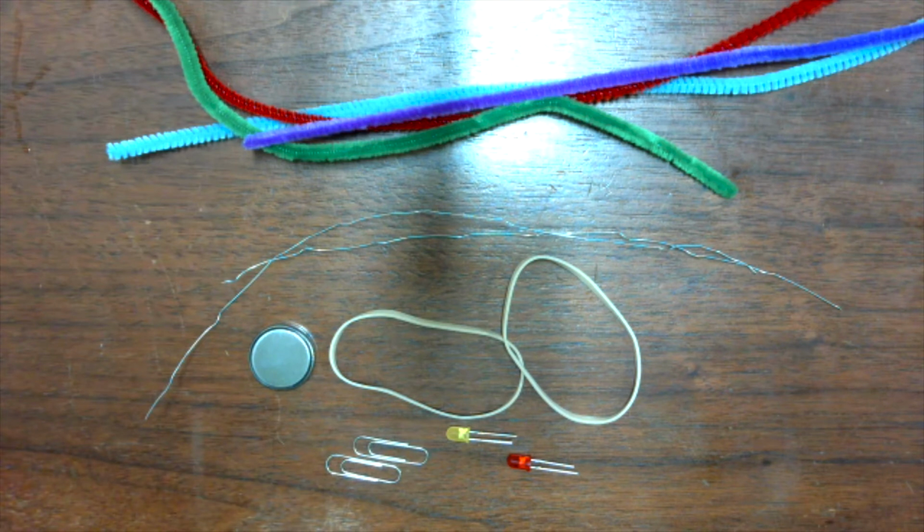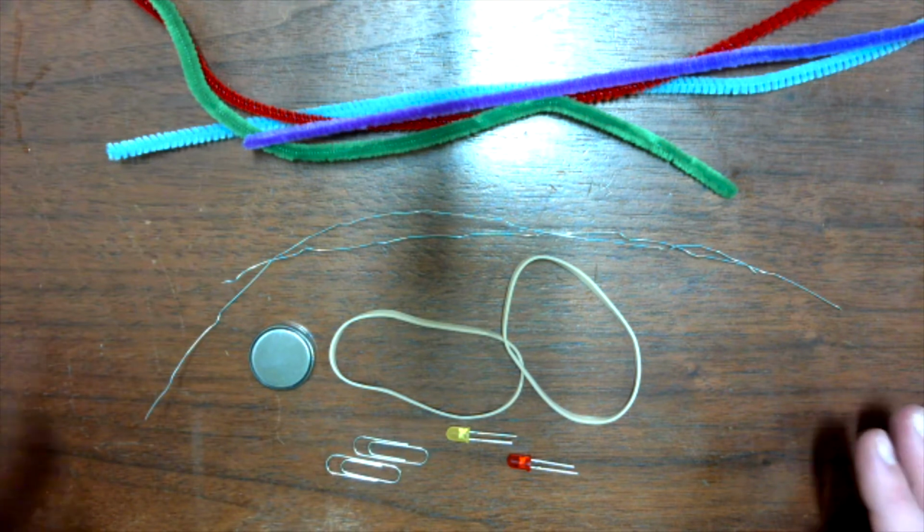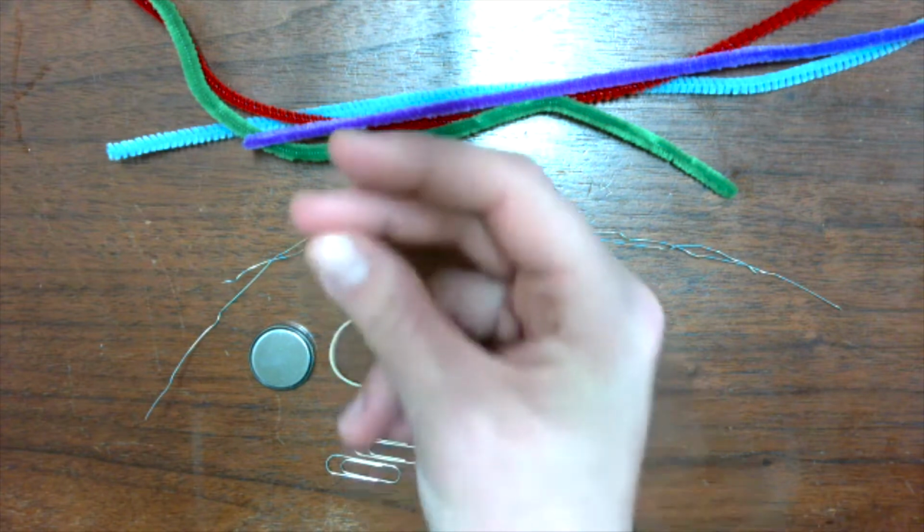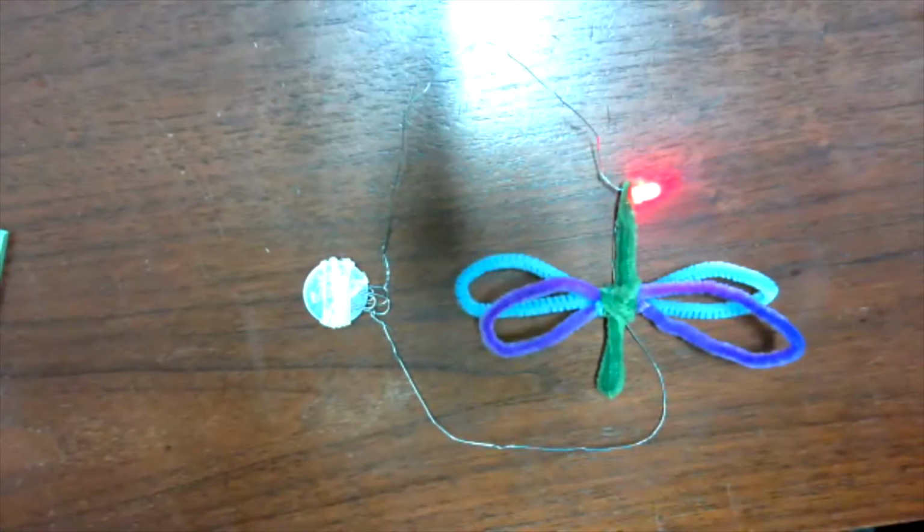You're going to follow the instructions and follow along with your teacher or your classmates, and in the end, you're going to have a circuit.